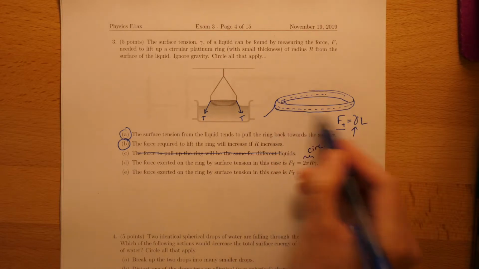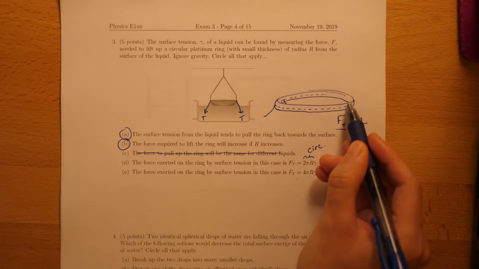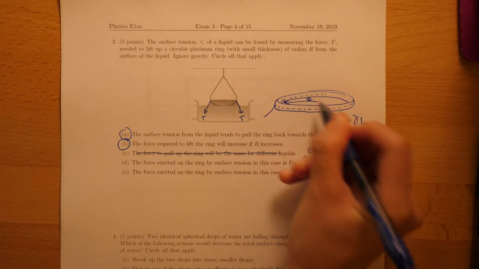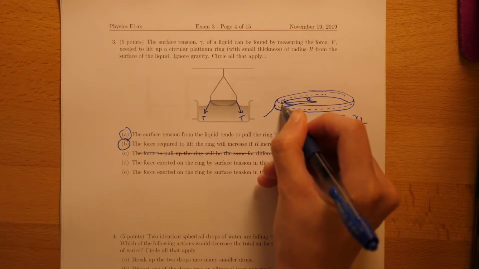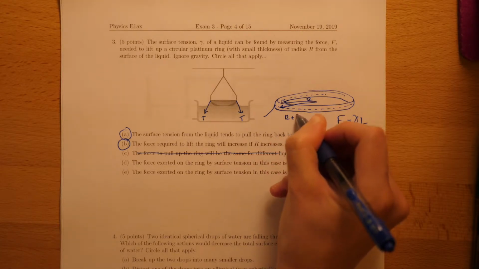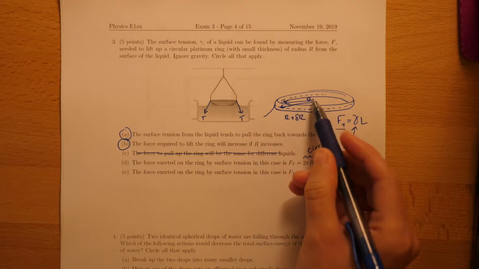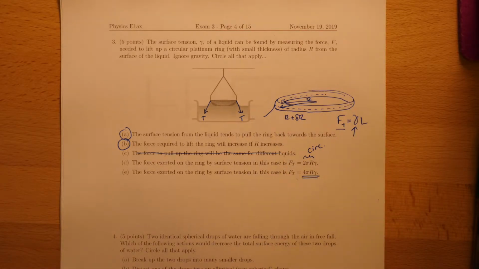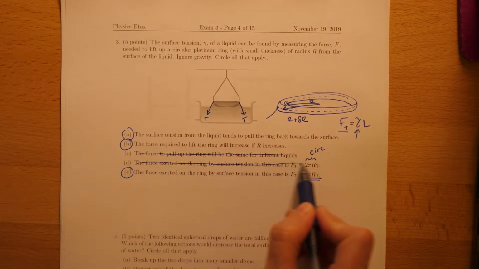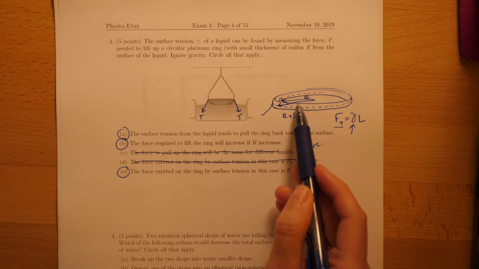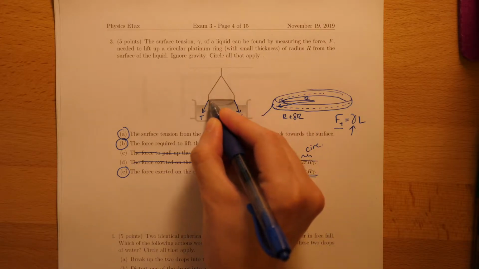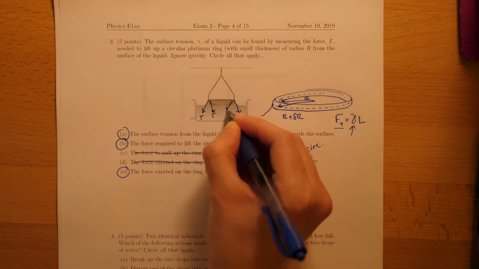But this ring has an inside and an outside. They almost have the same radius. Like this one has a radius r, and this one has a radius r plus a little bit. So they're basically the same. So if you add up those two circumferences, you're going to get 4 pi r. So E is also correct, but this one is not, because it didn't take into account that the ring is going to have sticky water collecting on both sides. So there's a little tension in here as well, and on this side too.